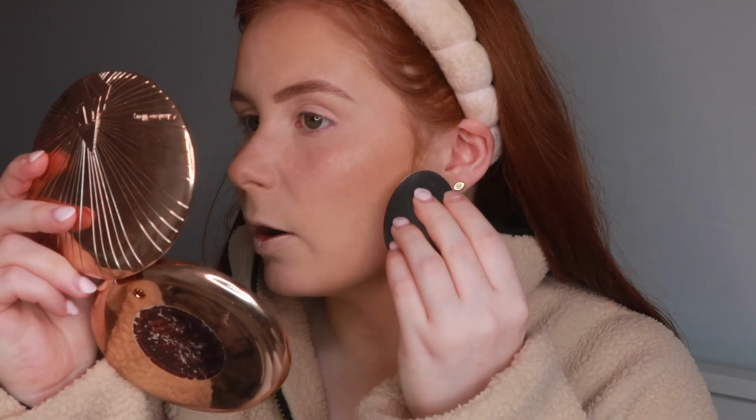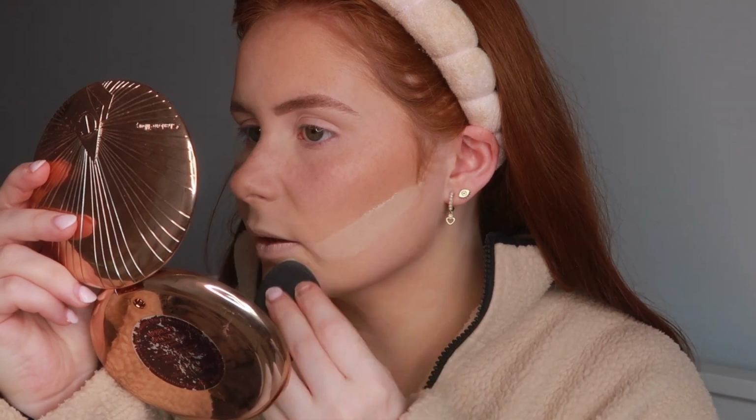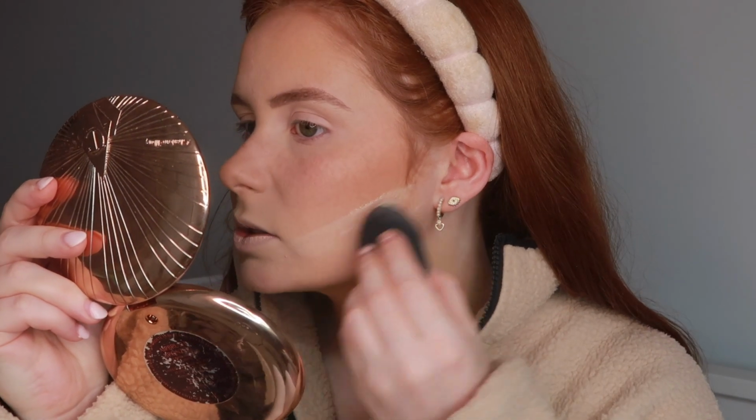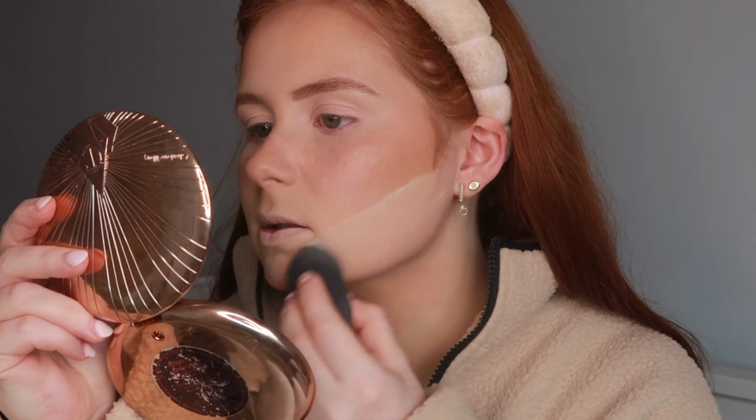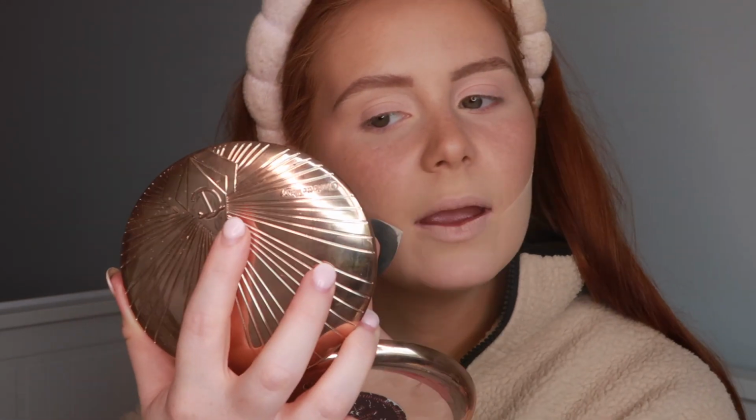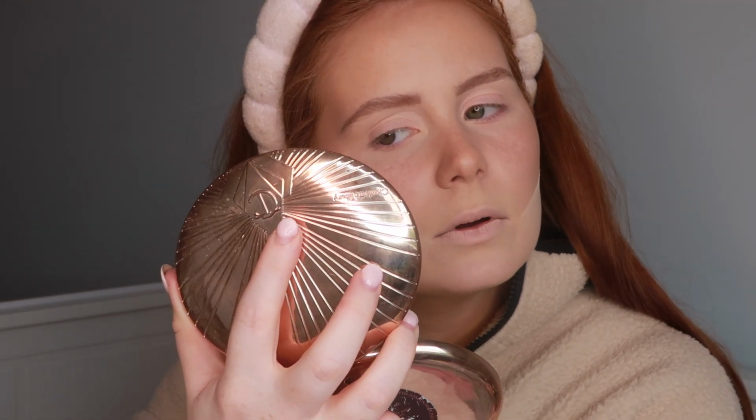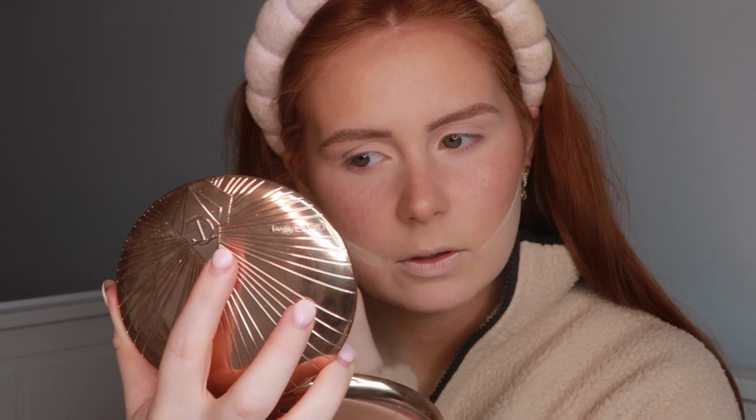Now if, like myself, I went down a little bit too low on this side, what you can do is take your powder and grab your beauty blender, dip into it, and just carve out your cheekbones. The longer you let that sit there, the more it's going to remove the excess. Well, it doesn't physically remove it, but it puts a layer over the mistake that you made, and it is not noticeable at all.